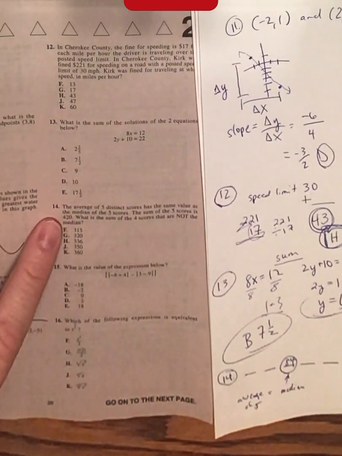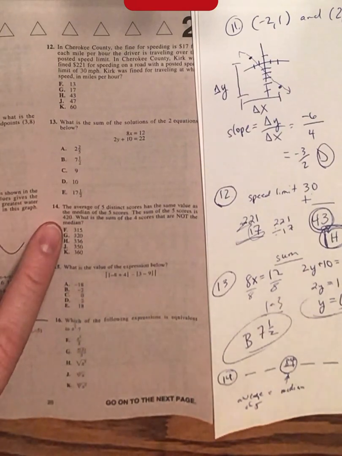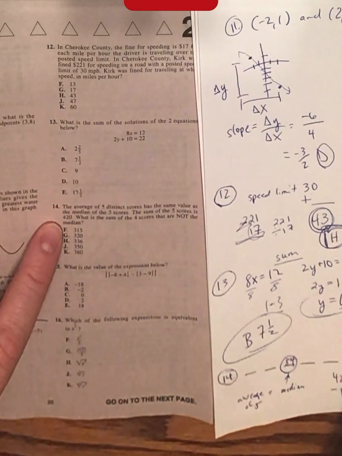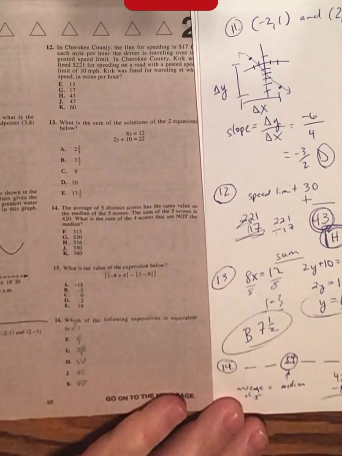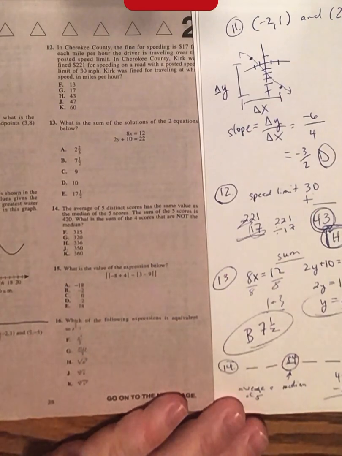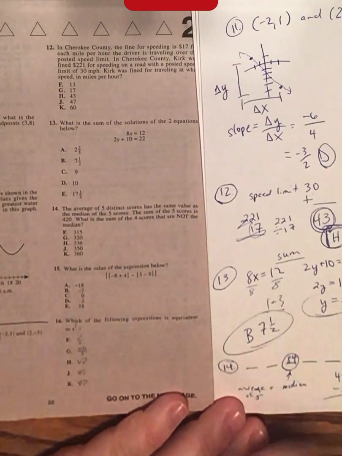What is the sum of the 4 scores that are not the median? So you would take the 420 and you would subtract off the 84. And you would get 336, which is choice H.